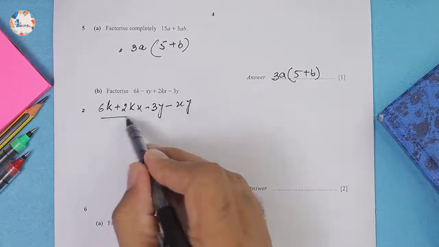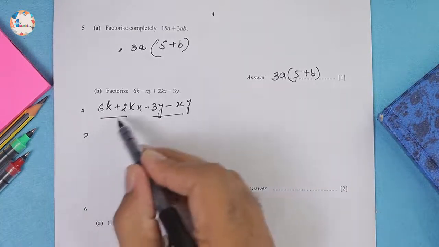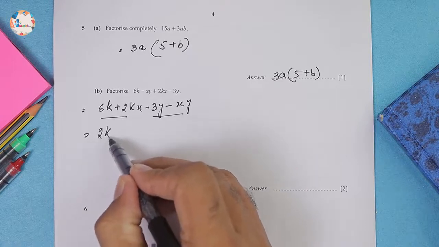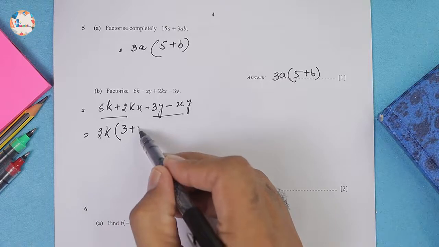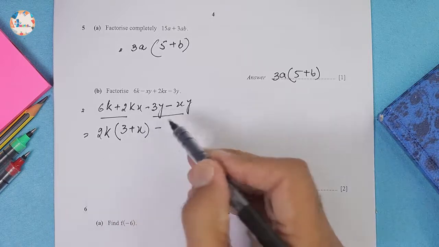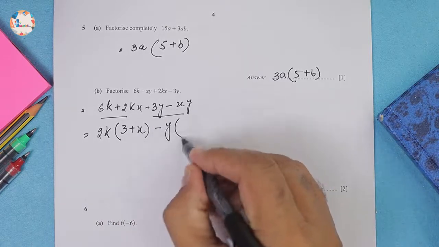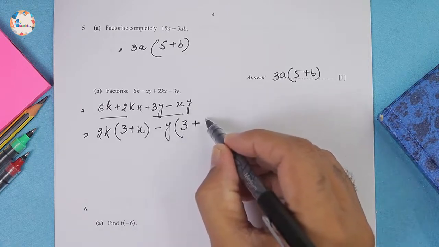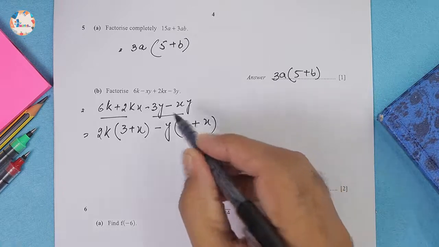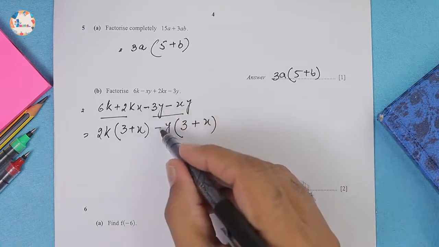Now this will be our pair. This one and this one, we can take 2k common, and inside will be 3 plus x, as 2k is gone out, and minus we can take y, and inside will be 3 plus x.